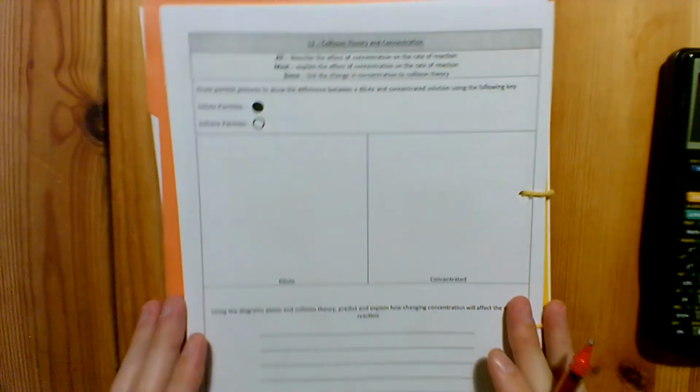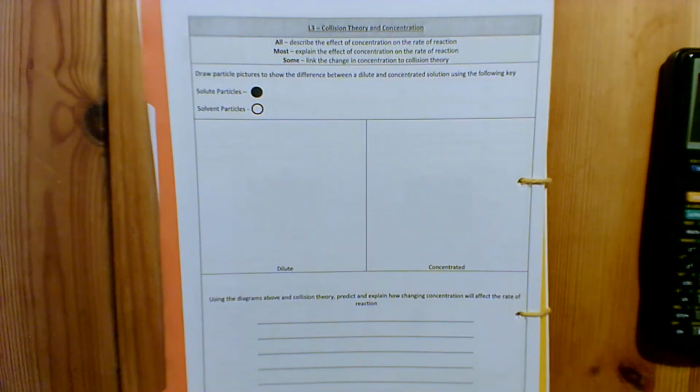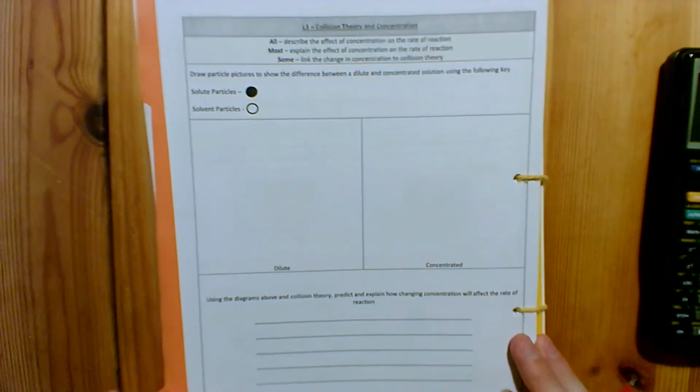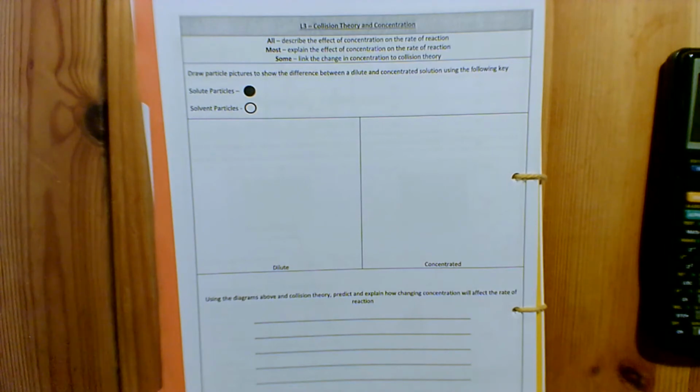Another thing we can look at is concentration. Now, it's important that you are able to define concentration. Concentration is the amount of a substance or the amount of particles in a fixed volume. And if you don't mention that fixed volume, then you're going to lose marks. So concentration is the amount of a substance or the amount of particles in a fixed volume. And that's why if you think about all the units for concentration, it's moles per decimeter cubed, grams per decimeter cubed. It's all per decimeter cubed or centimeter cubed. It's per unit volume.